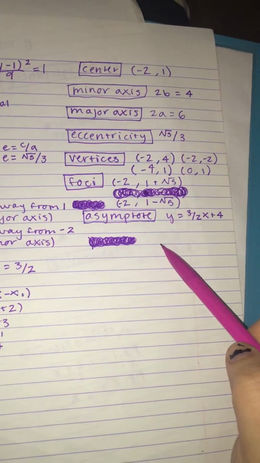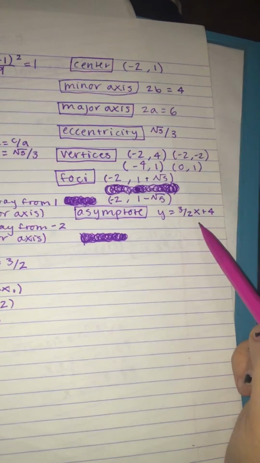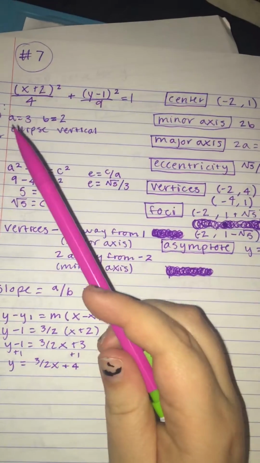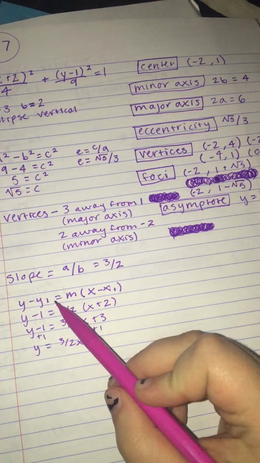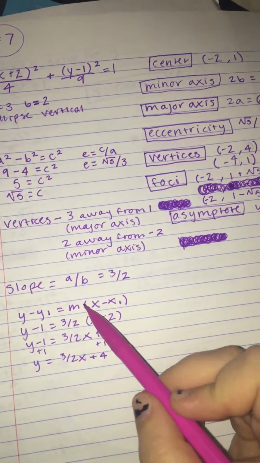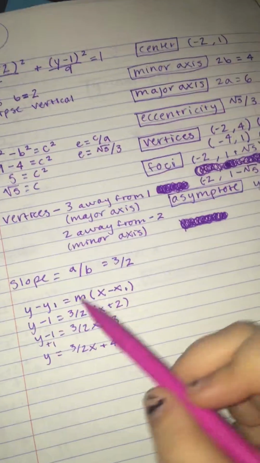Your asymptote is in the form of a slope equation, y equals mx plus b. So your slope is equivalent to a over b, so 3 over 2. And then you can use this, and to find the rest of the equation, you can use the point slope equation.